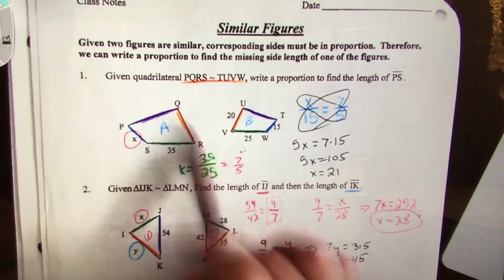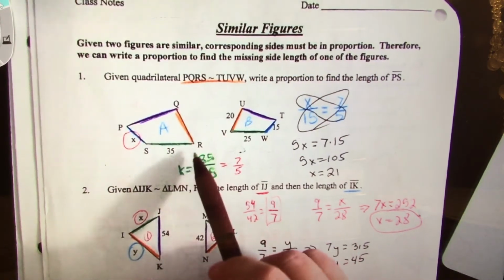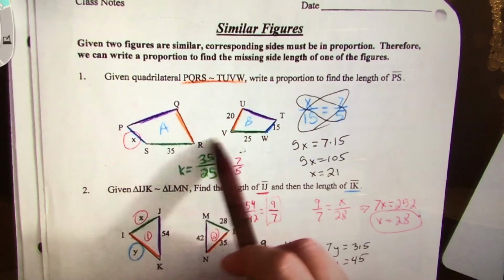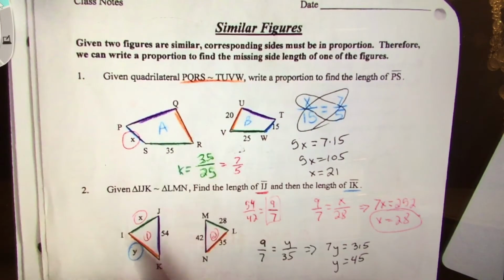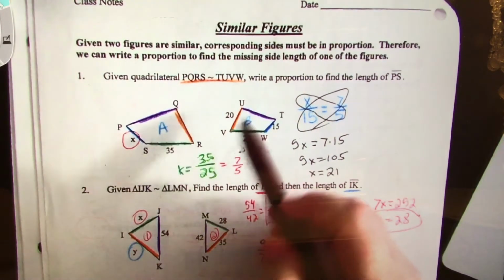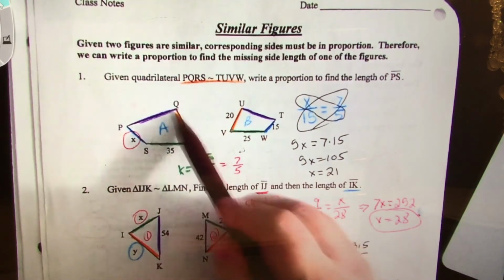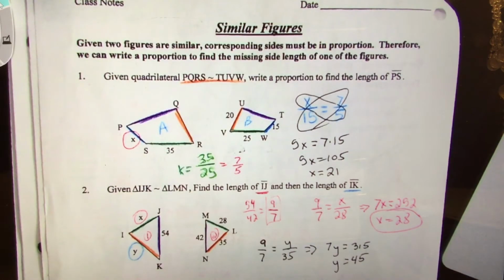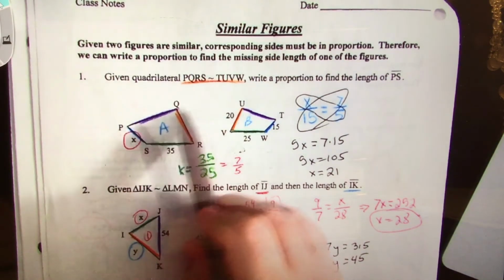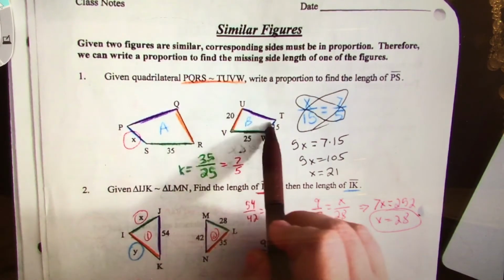So it gives us some information here, and again, I did the same thing. I tried to figure out what sides go with what sides and labeled them. And this is why I said you might need 4 colors, because I have 4 different. So I have my orange here, my orange here. Those 2 sides are proportional. PQ is proportional to UT.